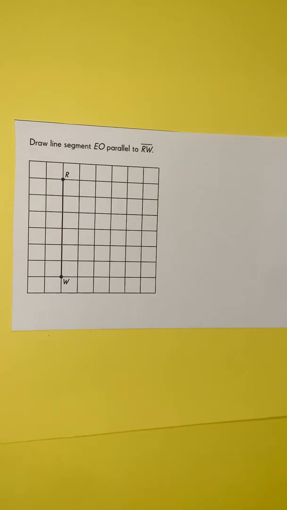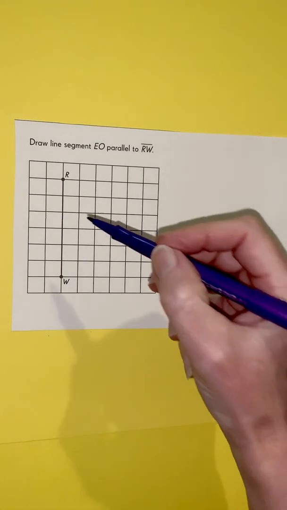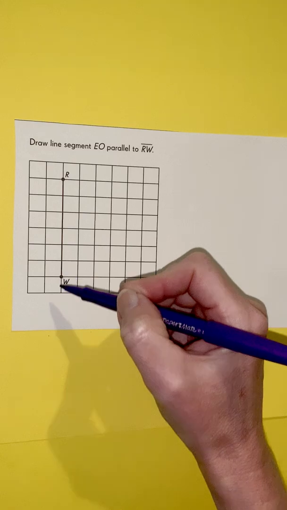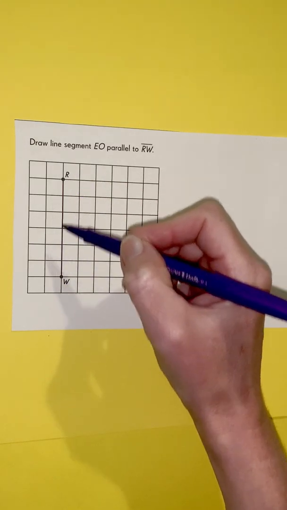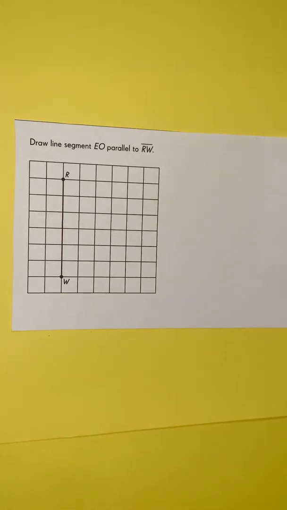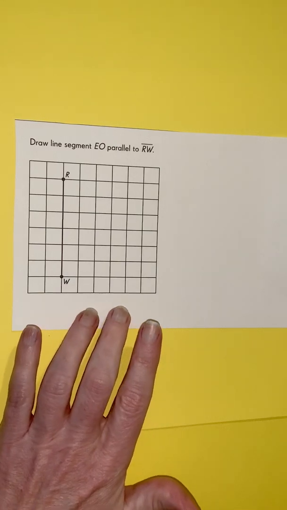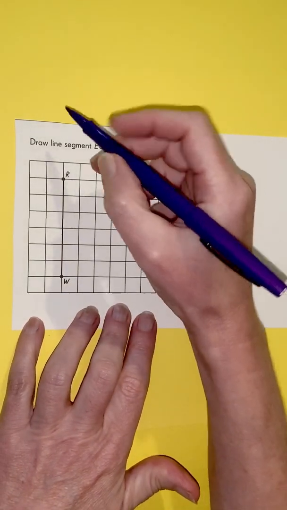This says draw line segment EO parallel to RW. So here's line segment RW, and I see that it is going vertically. So I need to make another line that is the same distance apart at all places along that line, and that's going vertically also. Because we're on grid paper, I can do just like this.